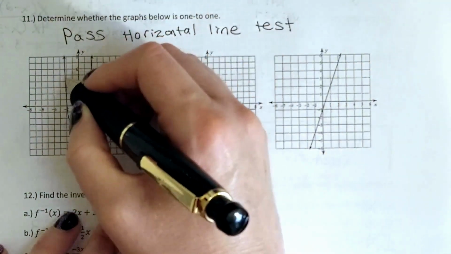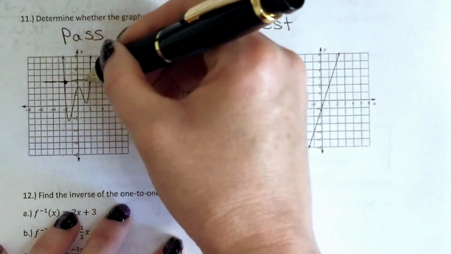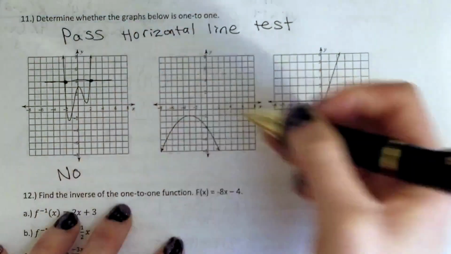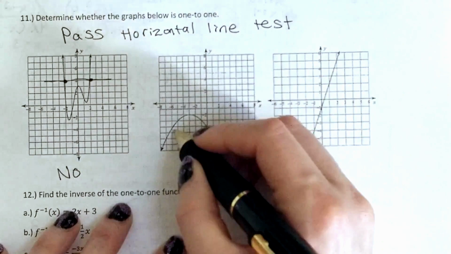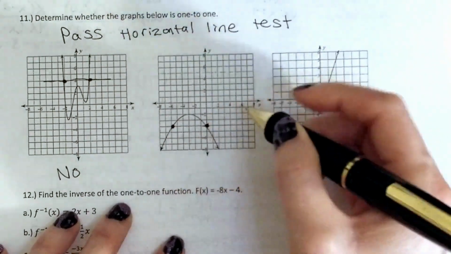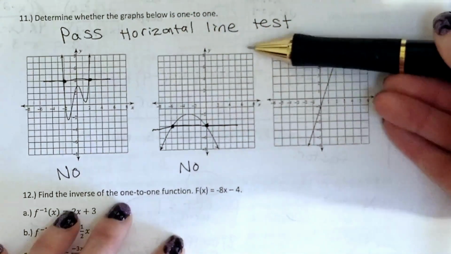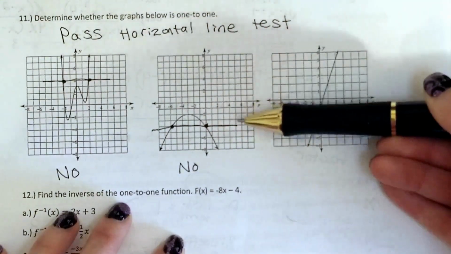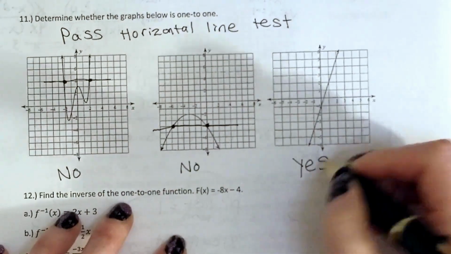So if I look just even here, you can see I clearly pass twice, so this is a no. Look on this graph, it's pretty evident I would clearly pass twice, so that's a no. If I look here and I pull down each time, I never pass the graph more than once. That one would be a yes.